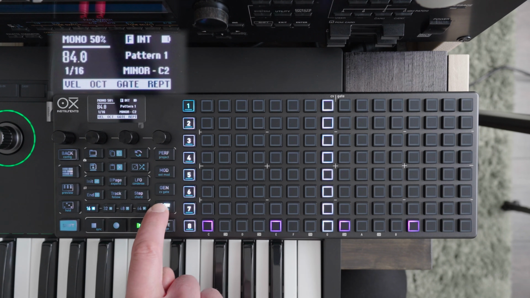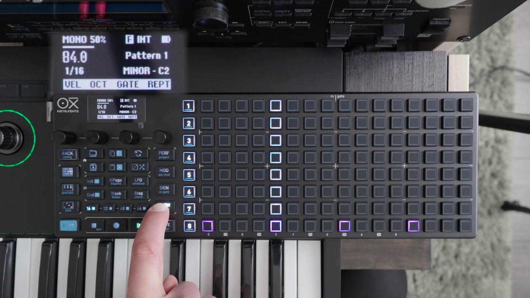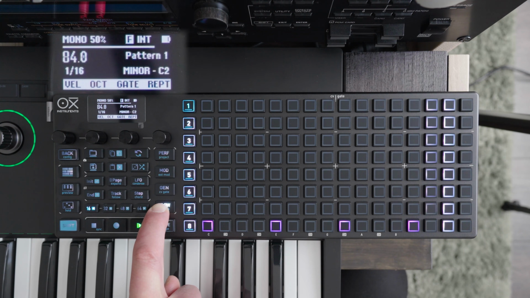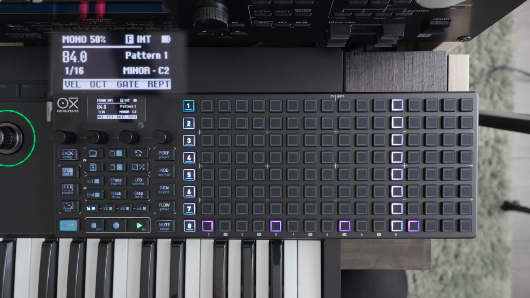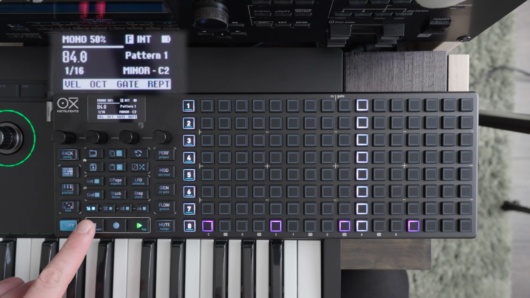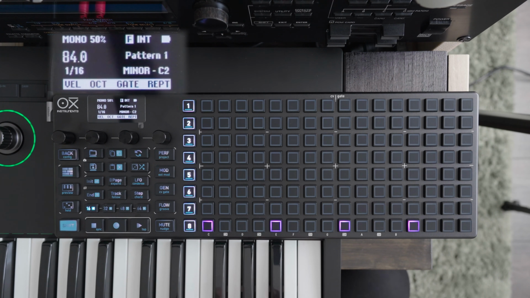And we'll hold flow. So as you can see, when I hold flow, this will repeat and this will accumulate, this will stop accumulating. And when I don't hold flow, this won't repeat, this won't accumulate, and this will accumulate.